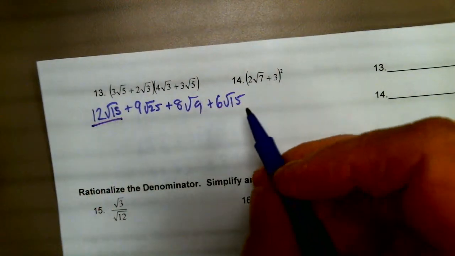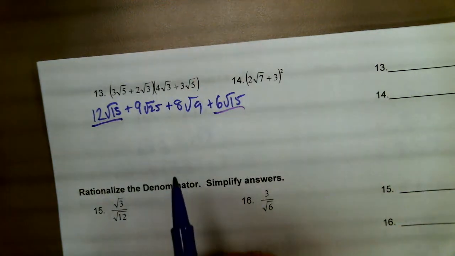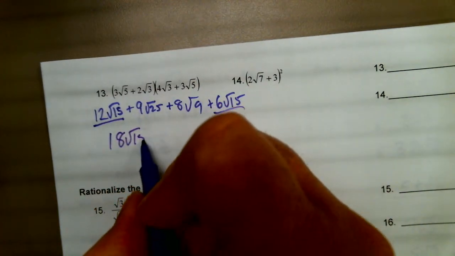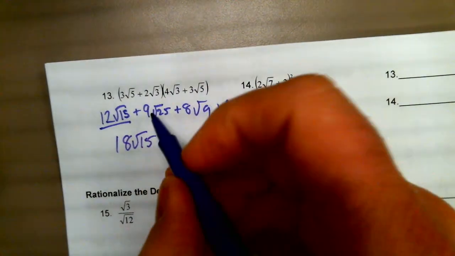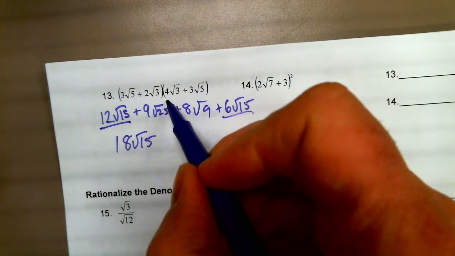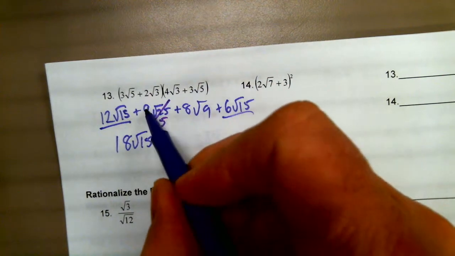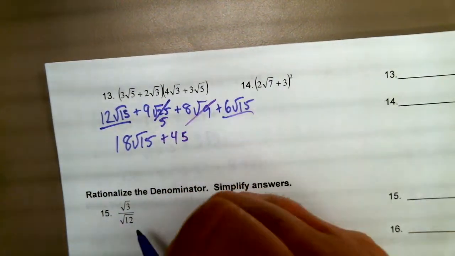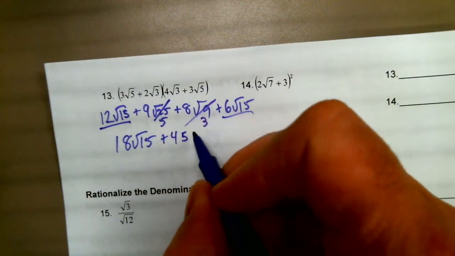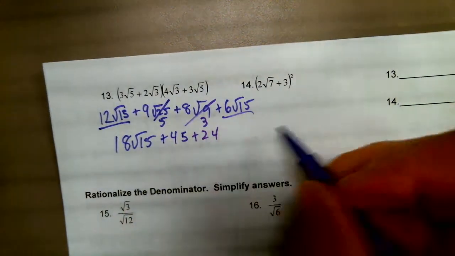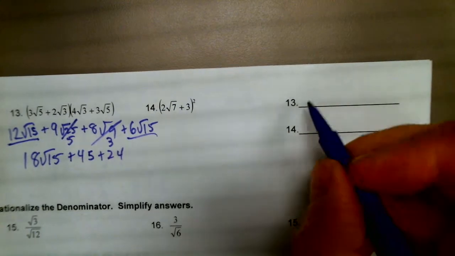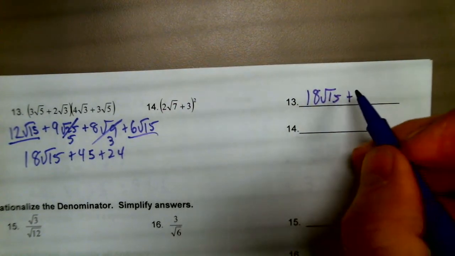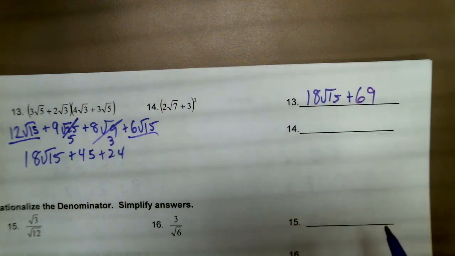I see I have a 12 square roots of 15 and a 6 square roots of 15. If I put those together, I get 18 square roots of 15. I'm also going to do some simplifying on these. The square root of 25 is 5. 5 times the 9 gives me 45. Square root of 9 is 3. 3 times the 8 that's already there is 24. And so when I write my answer, I'm going to write 18 square roots of 15 plus I get 69.